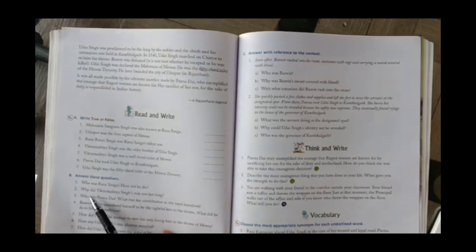Next one. Why did Vikramaditya Singh's rule not last long? Why? What was the reason? Just see. Vikramaditya Singh's rule was not liked by many nobles and chieftains in the court, and it did not last because he was a very temperamental and arrogant ruler. Or you can say a short-tempered and arrogant ruler.